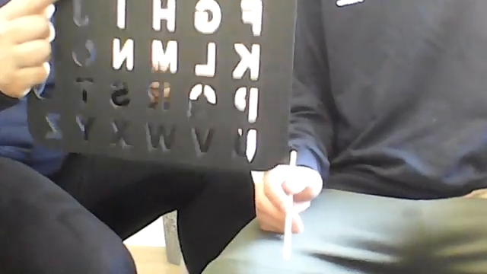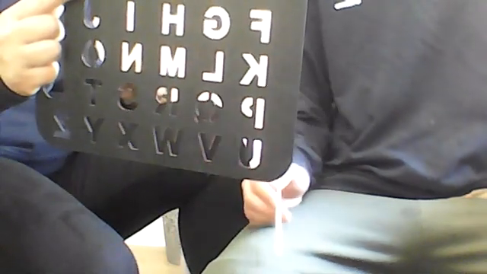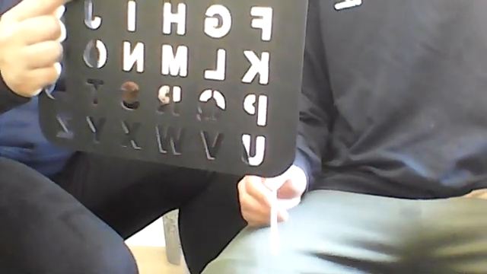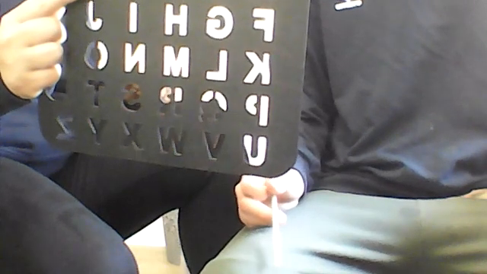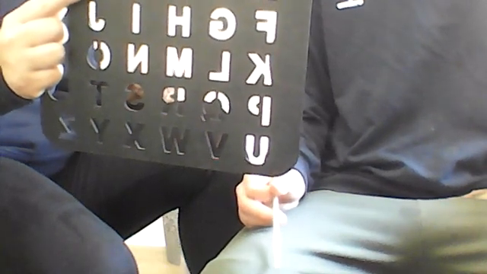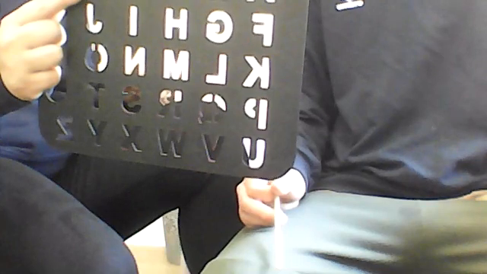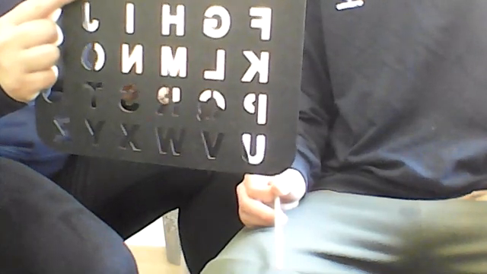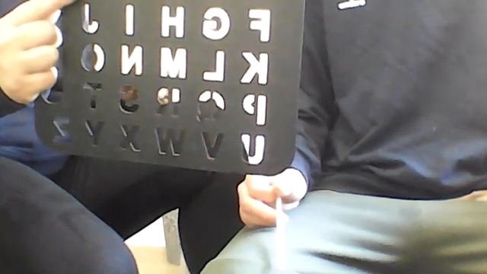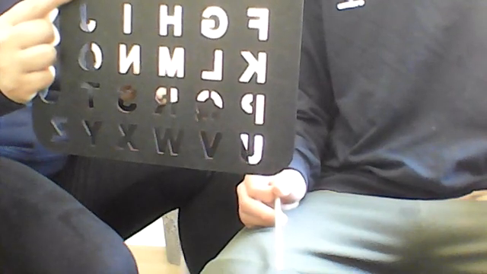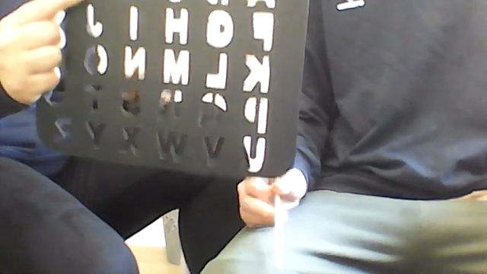A, very good. Look for it. T. Keep going, you're doing so well. A and T, look for it.